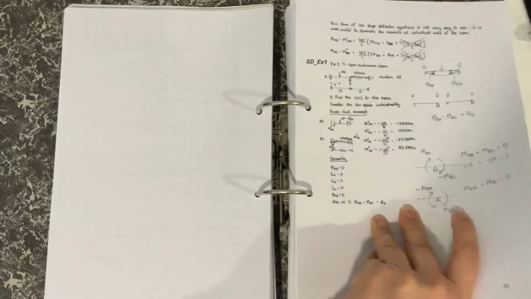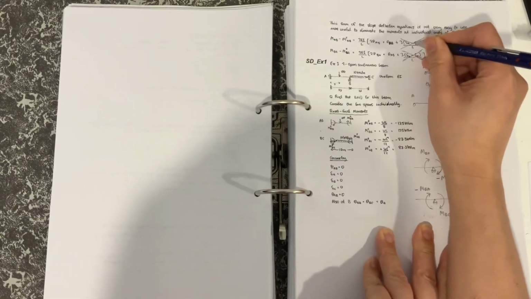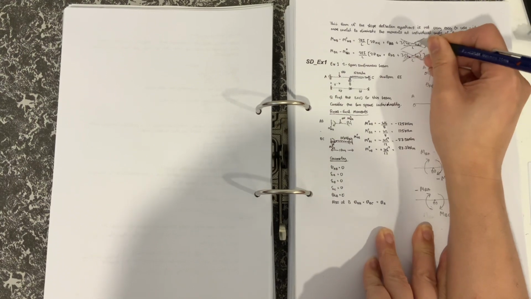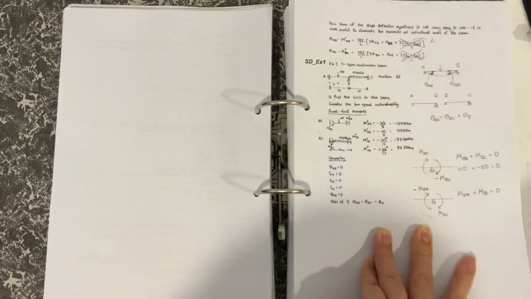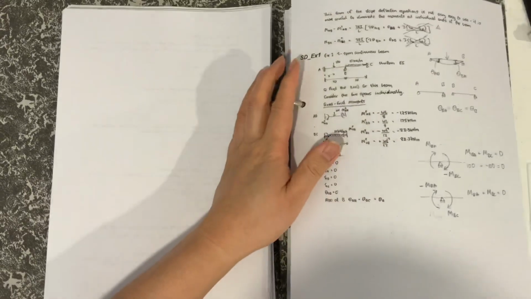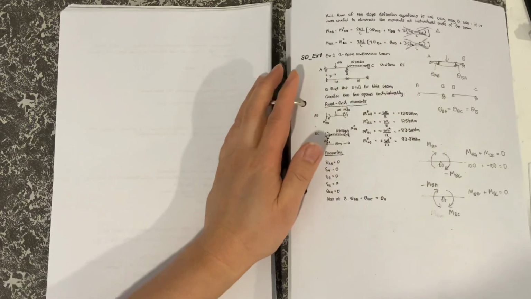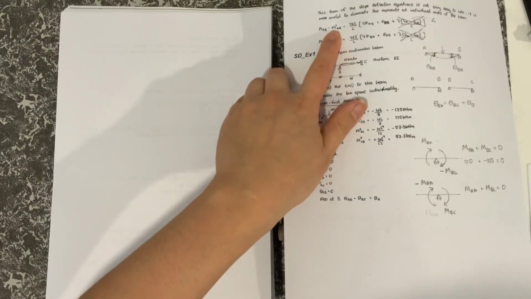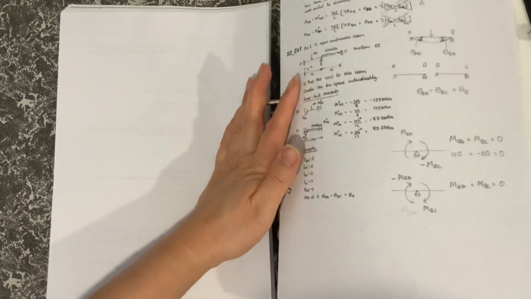So this bit here, delta A minus delta B, is the displacement of end A relative to B, and of course that's going to become our delta. There's going to be no fixed end moments when I write out that equation, because MFAB is going to be 0.